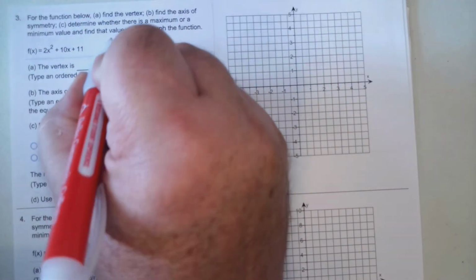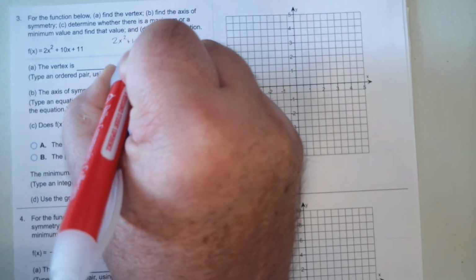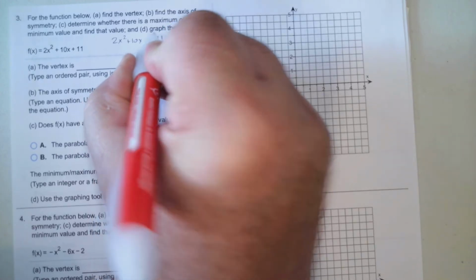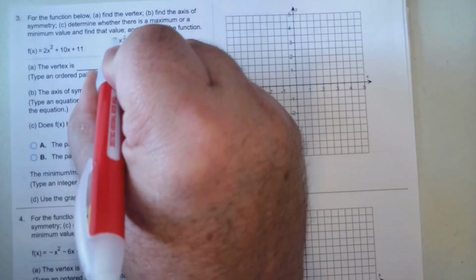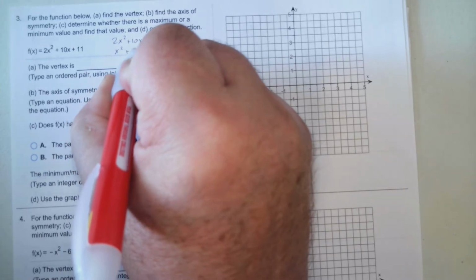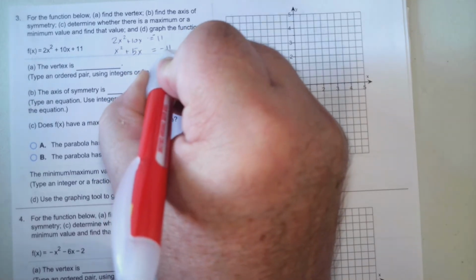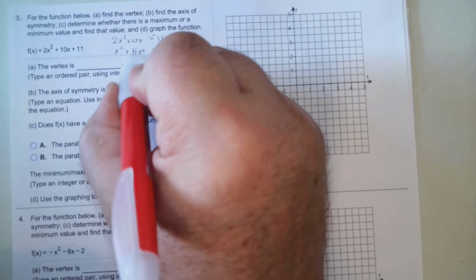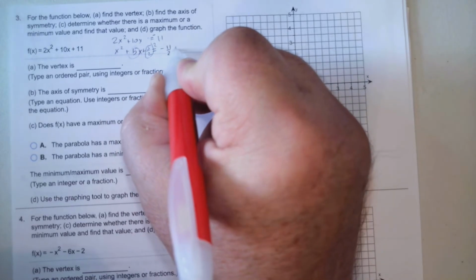Let's look at this one. So we have 2x squared plus 10x, move the 11 over to the other side, so it's negative 11. Have to divide everybody by 2 first. So we have x squared plus 5x equals negative 11 over 2. Add b over 2, so 5 over 2 squared, to both sides.